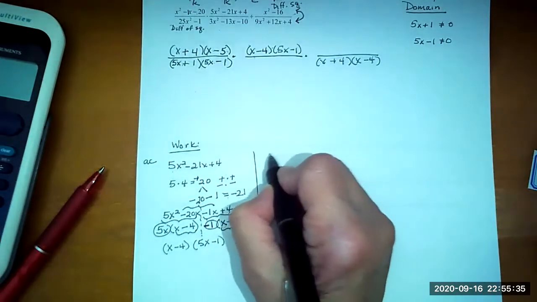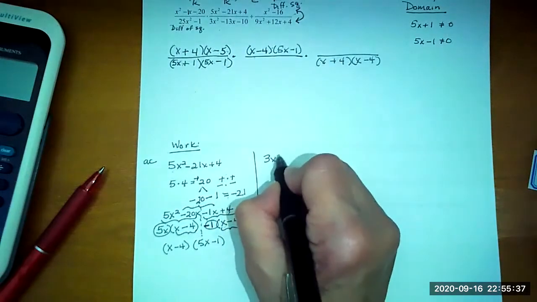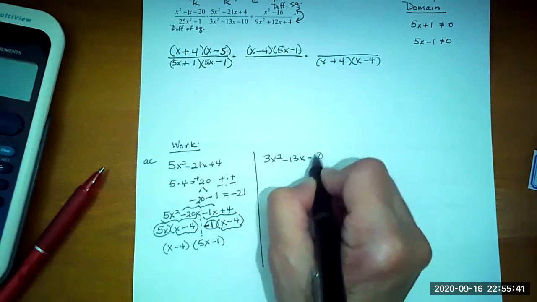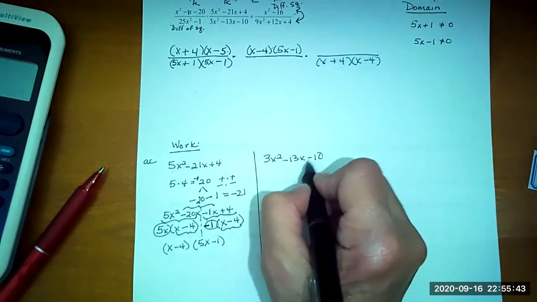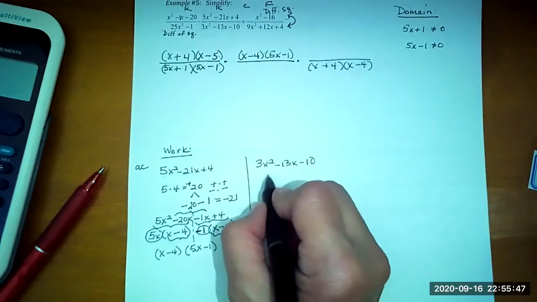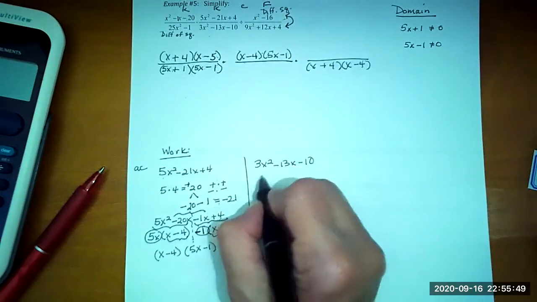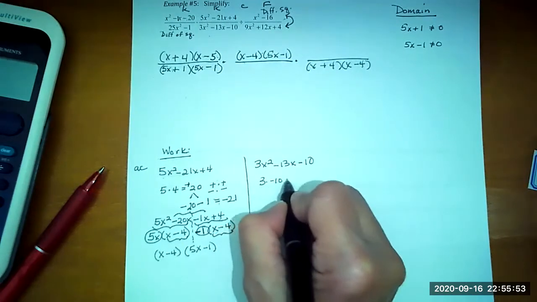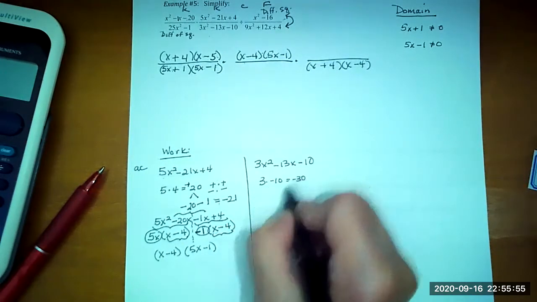Now let's look at 3x squared minus 13x minus 10. We have a negative number here, so we're going to have a positive and a negative. To get a negative 10, you have to have a positive and a negative. So this is also the AC method. So 3 times negative 10 equals negative 30.